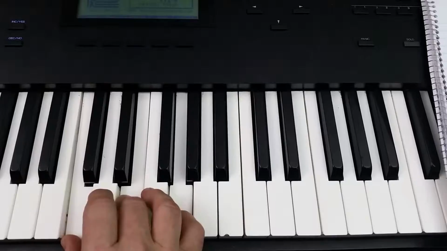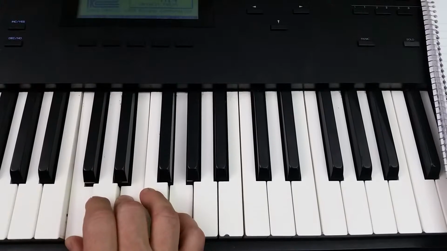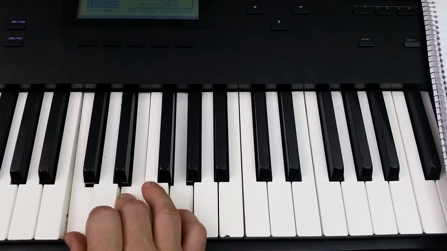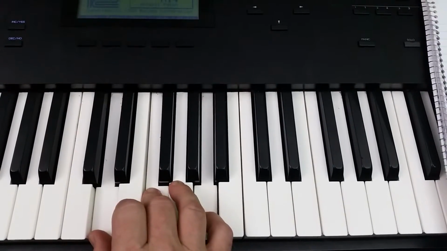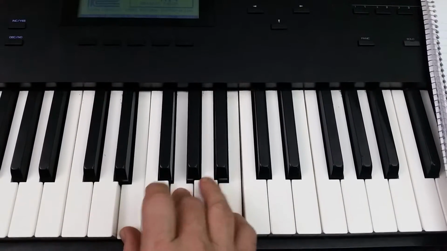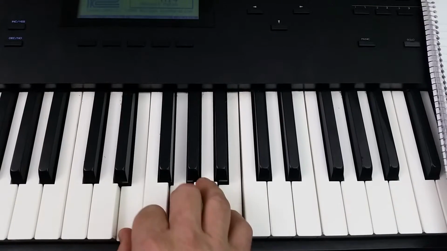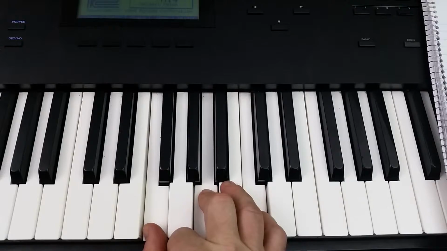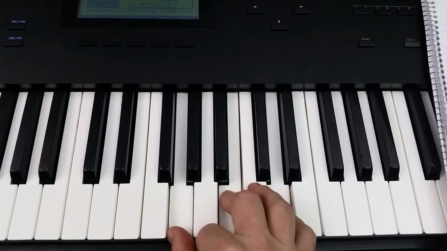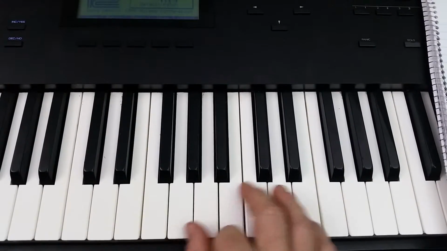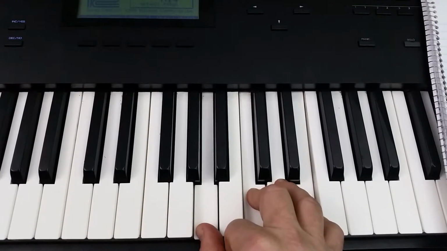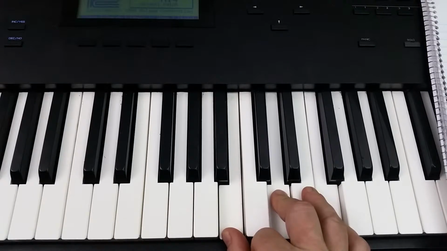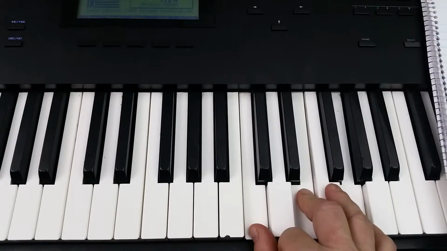Now let's look at the 7 chords in a major key. This would be a 1 chord because it's starting on the 1st note of the scale. A 2 chord, the 2nd note of the scale. A 3 chord, the 3rd note of the scale. A 4 chord, or the 4th note of the scale. The 5 chord in the major key, the 6 chord in the major key, the 7 chord in the major key, and back to 1.